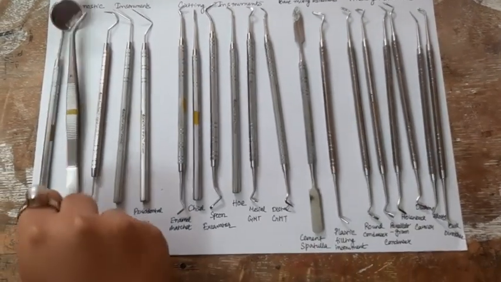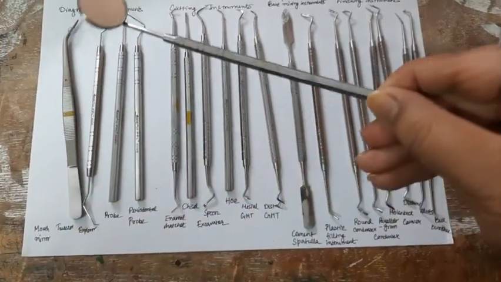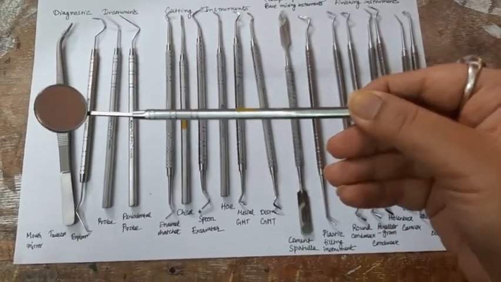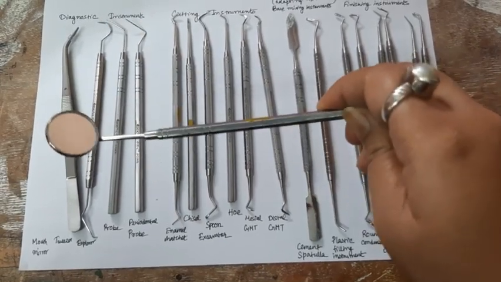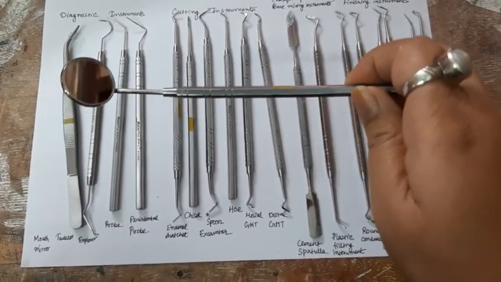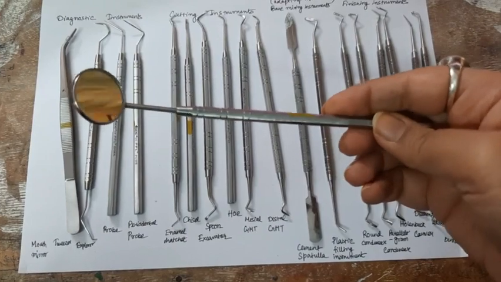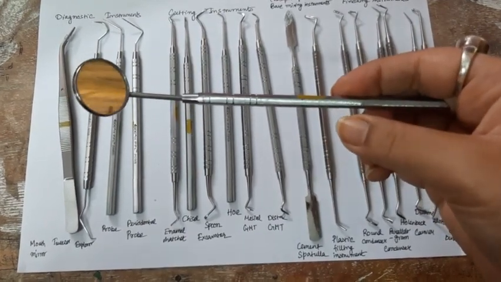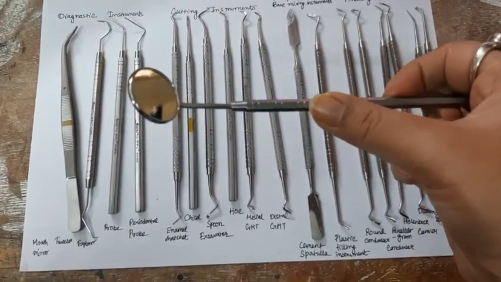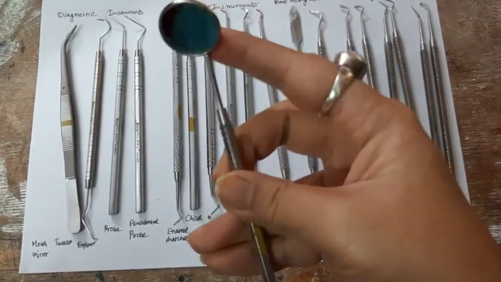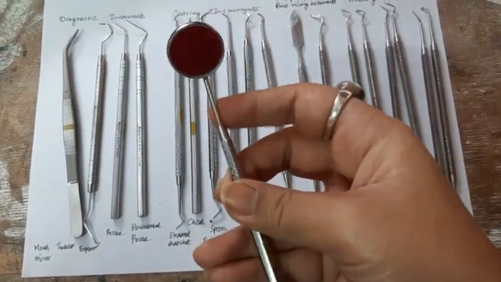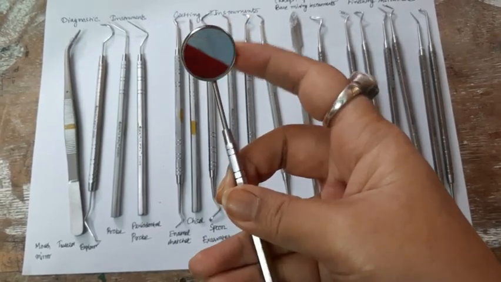So first is this mouth mirror. This comes under the diagnostic instruments. I will also tell about the parts of an instrument. As you can see, in this mouth mirror we have a handle. This is the handle, then this portion is known as the shaft, and this portion is known as the blade.